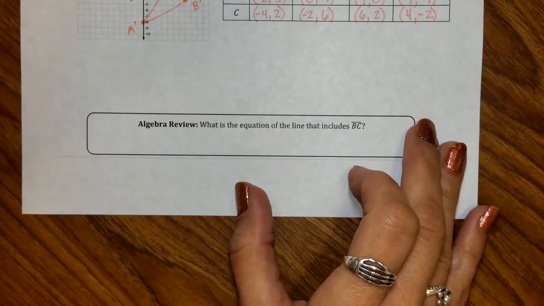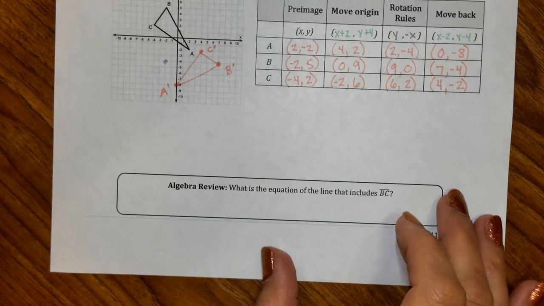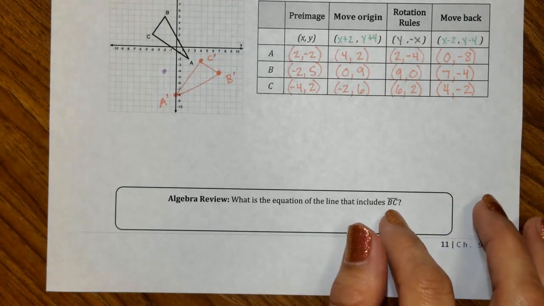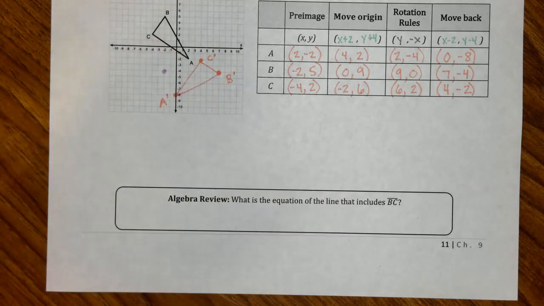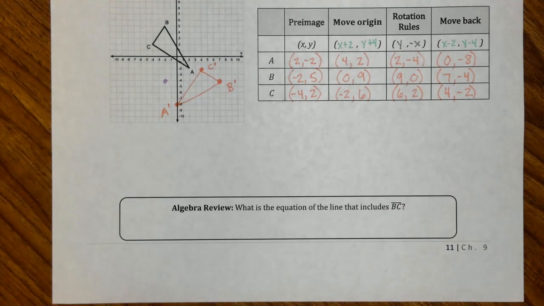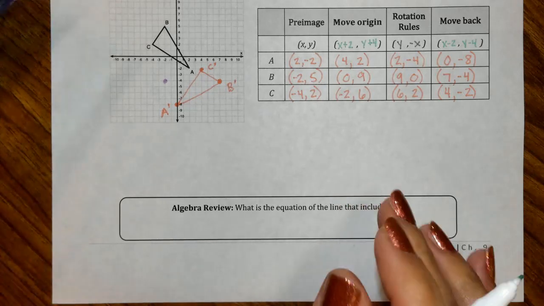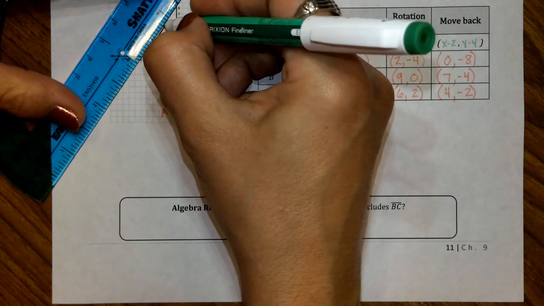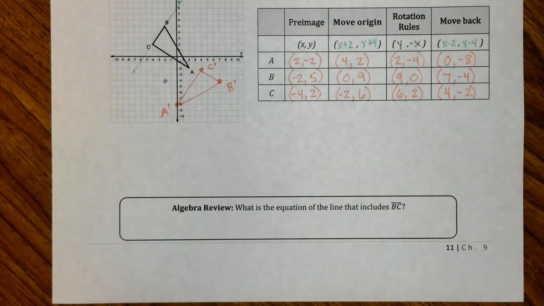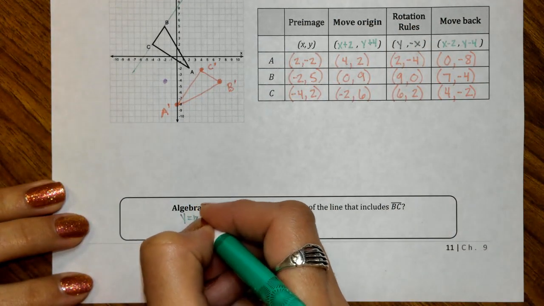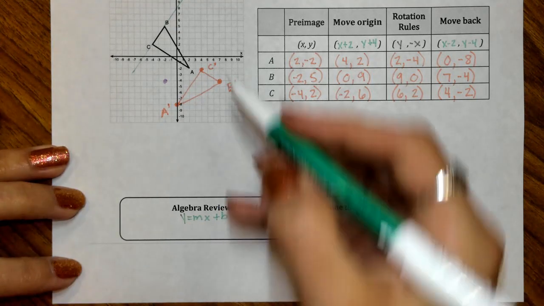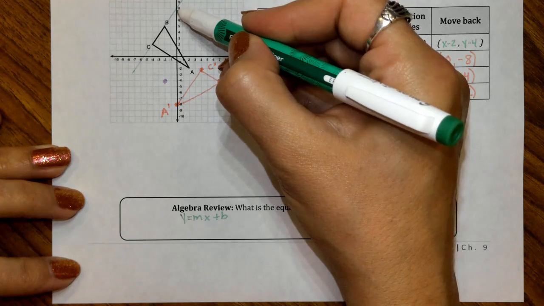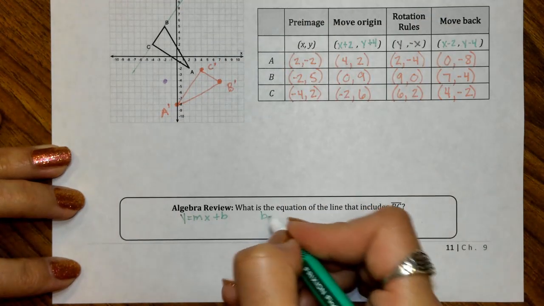All right, algebra review. What is the equation of the line that includes BC? So we need to go back up to the previous problem. That's why it's still here. We're going to look at our linear equation, y equals mx plus b. So we need to look at this line here. We need to remember y equals mx plus b. So let's find, well, b is going to be our y-intercept. Well, where does it cross the y-axis? Right here at the positive 8. So b is going to equal 8.